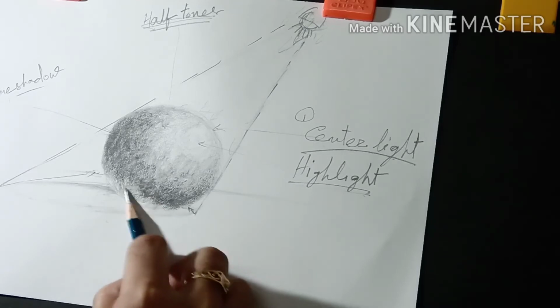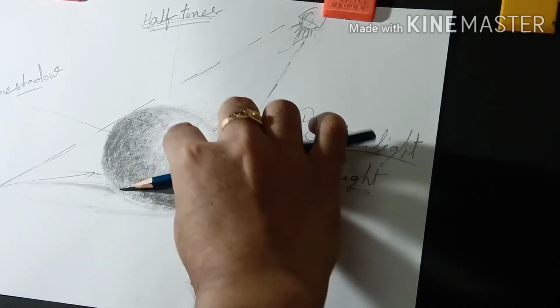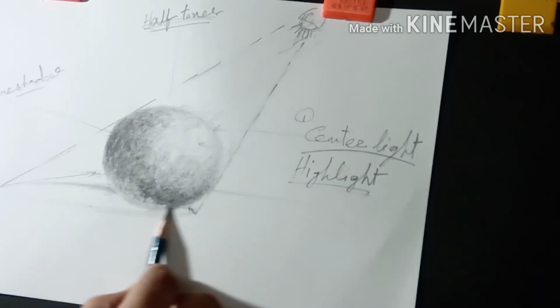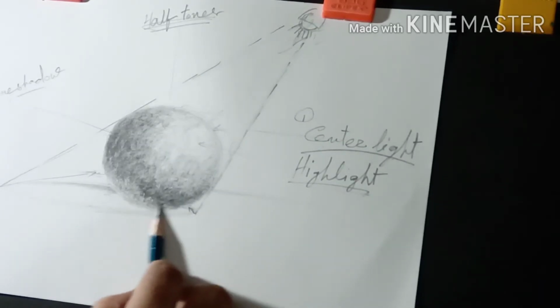Down part, the circle, we can see that light, some shadow.